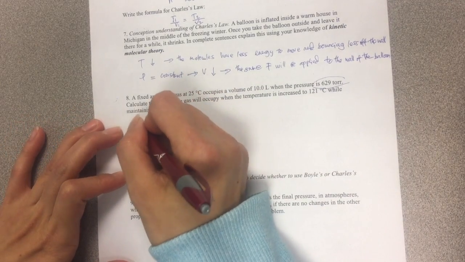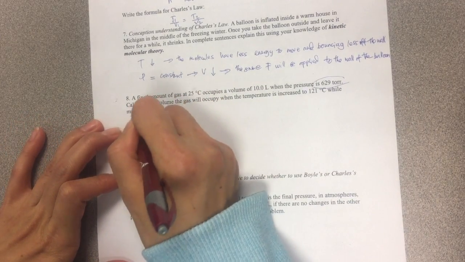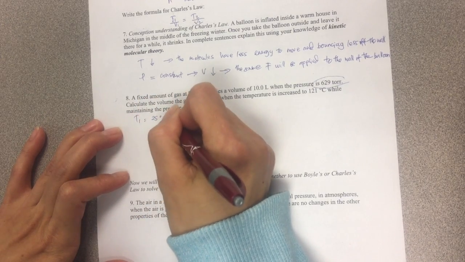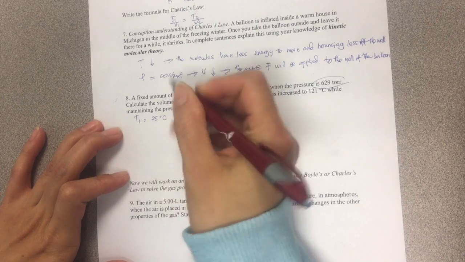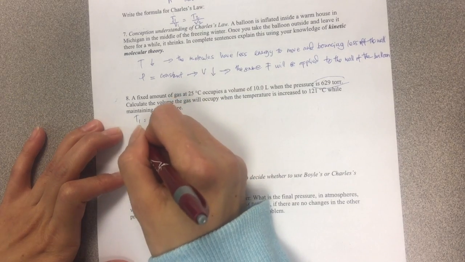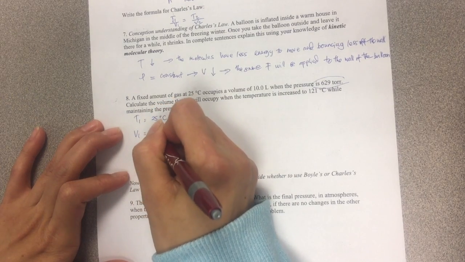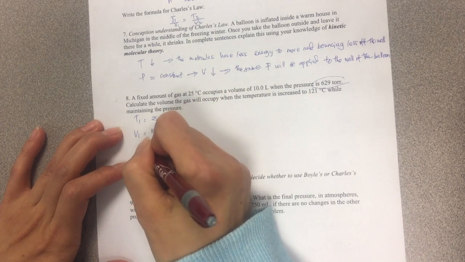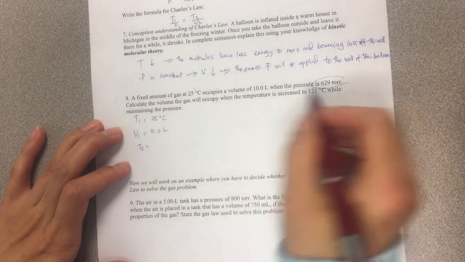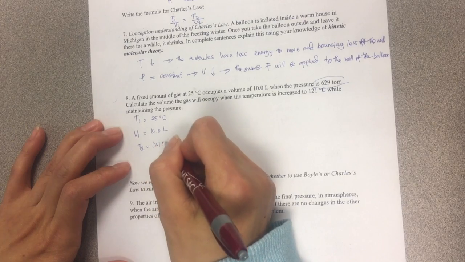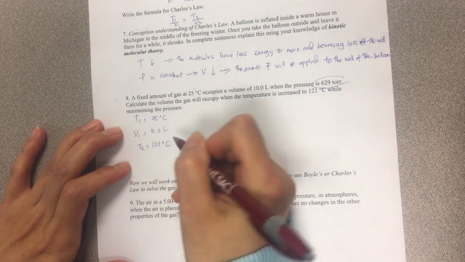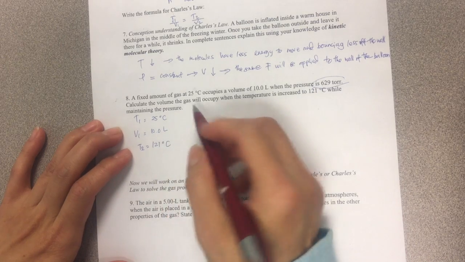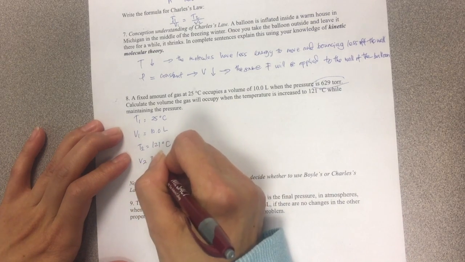Here, in this problem, T1 will be 25 degrees Celsius, V1 10 liter, T2 121 Celsius, and it asks for volume 2.